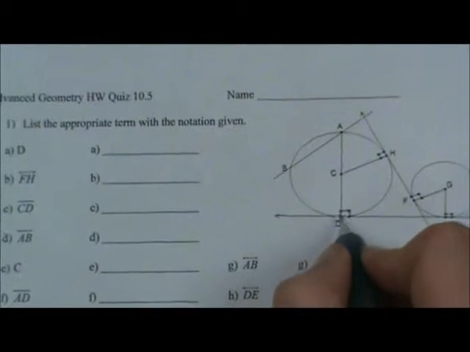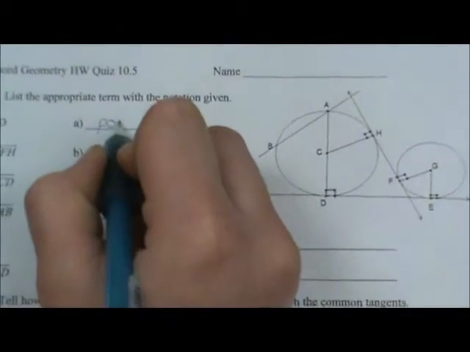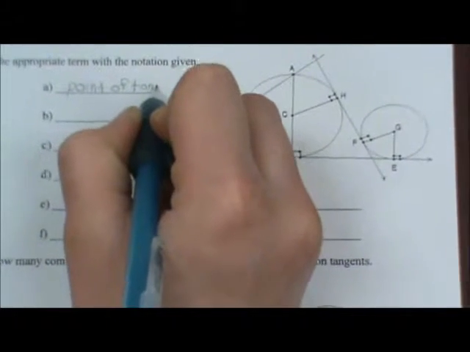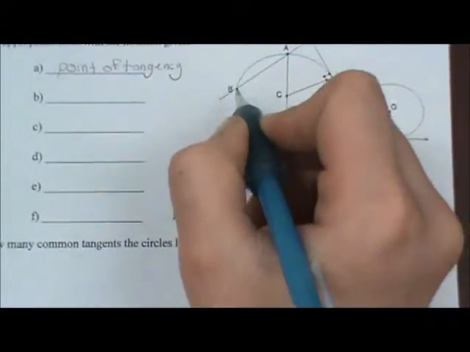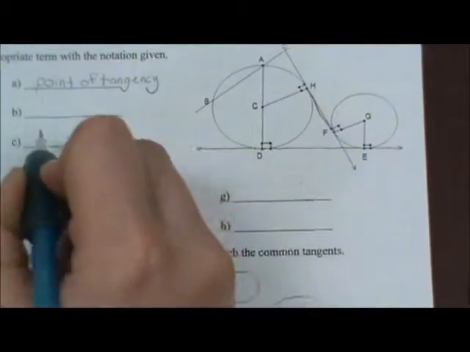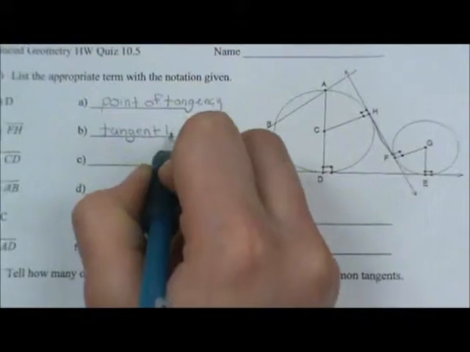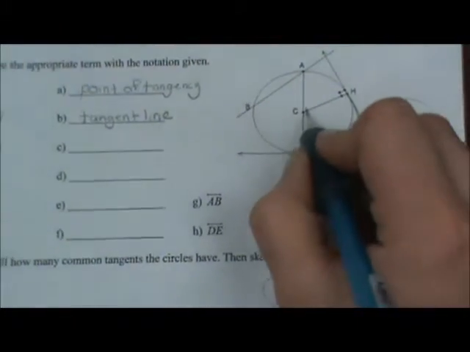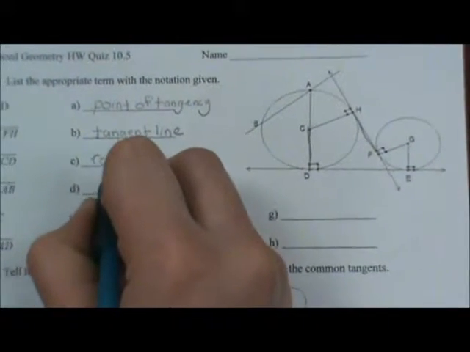Alright, so for our first problem, point D, we know that's the point of tangency because it is the point that is perpendicular to the circle and a point on the circle. For B, FH is going to be a tangent line because it is intersecting two circles that are right next to each other and it's intersecting between them. For letter C, CD is going to be the radius because it is from the middle of the circle to the outside of the circle.